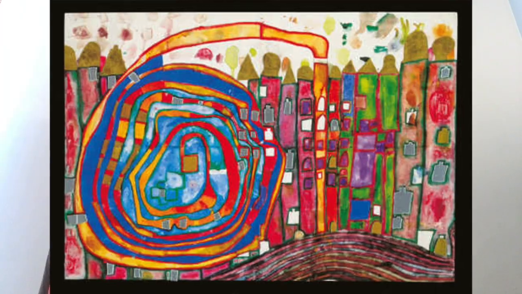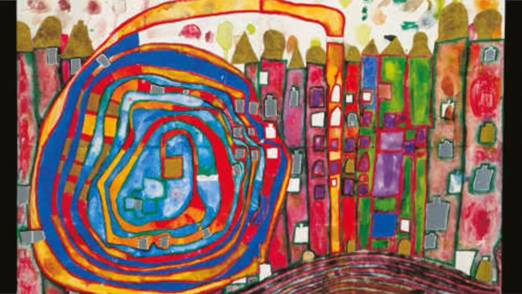Organic lines are things you would find more in nature, not exactly straight, but more twisty and turny, like the outside of a leaf or the veins of a leaf. Hundertwasser liked organic lines rather than geometric lines, like the lines you would see in math class, or just straight lines.